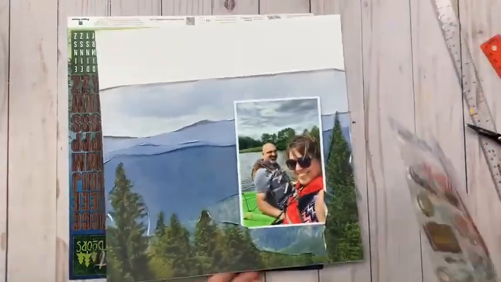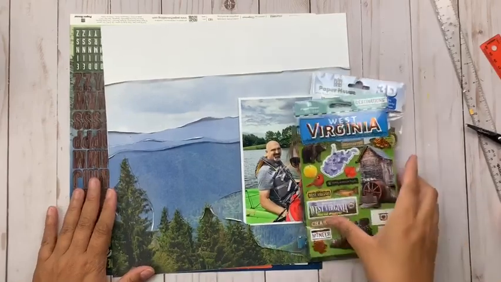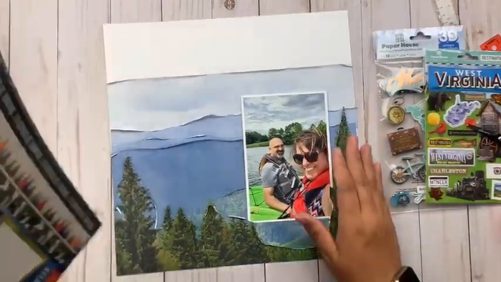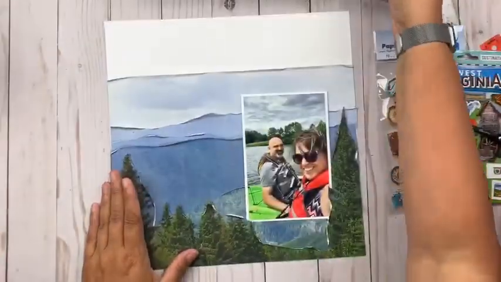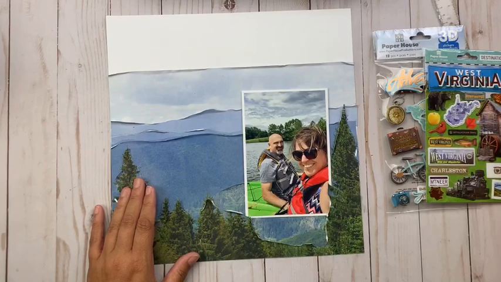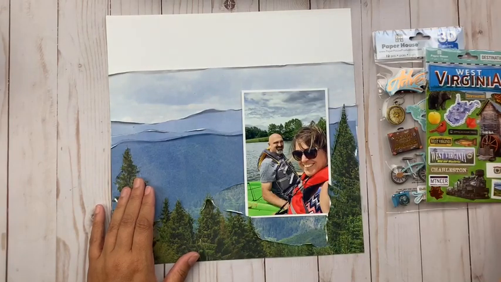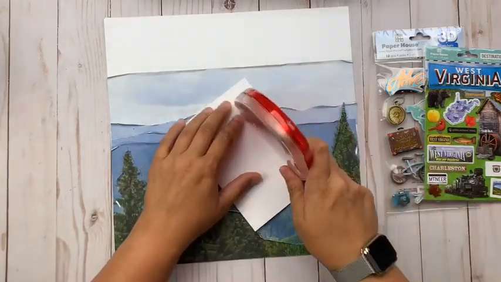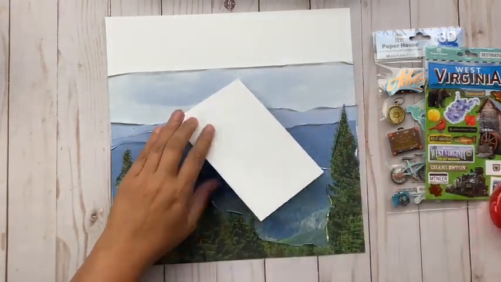And this is another one of my favorite things to do when I create a title, and that is to use a whole bunch of different elements, sticker elements, die cut elements, to create it, and really basically create a cluster of elements together. Now I'm going to get this on there because I forgot to do that earlier.